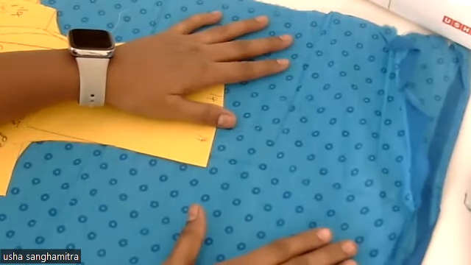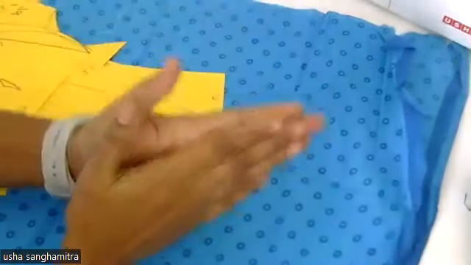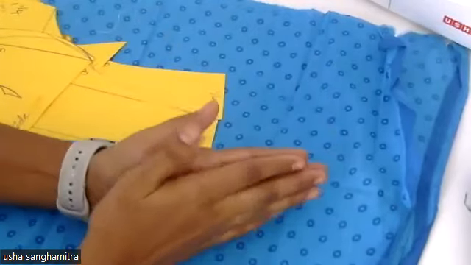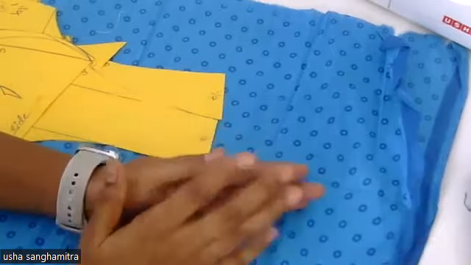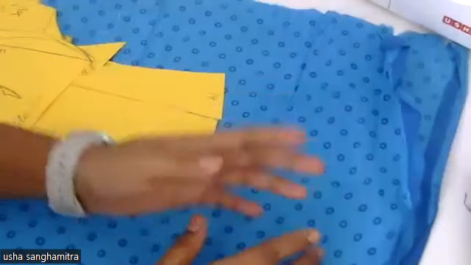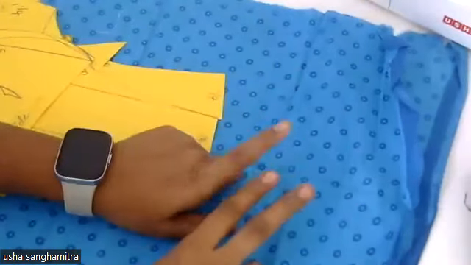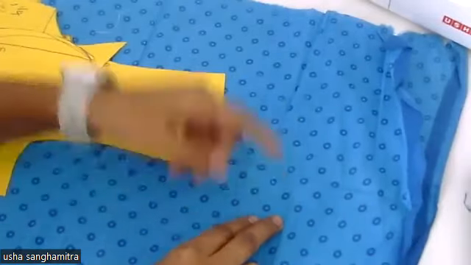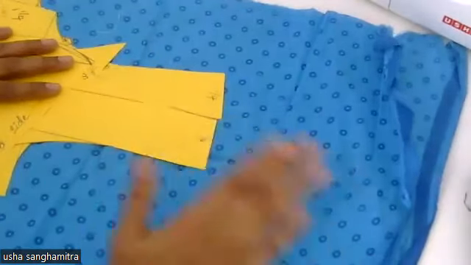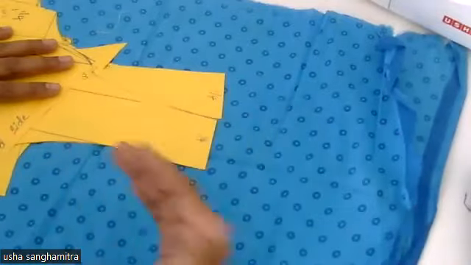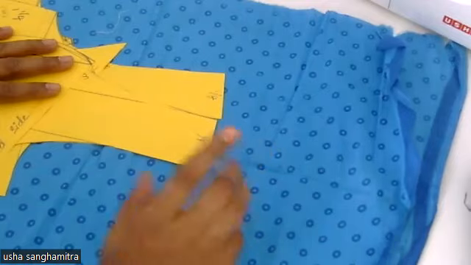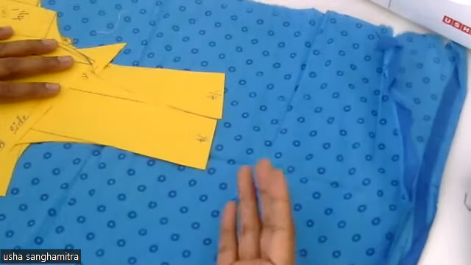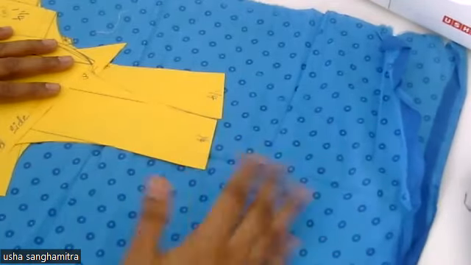Okay, once you're done with the cutting, just align the lining and the main fabric together and stitch all over the corners, making the two pieces into one single piece. After that, stitching is similar for the lining or without lining blouse. The stitching is the same. The only extra part is that you attach one more lining to the main fabric.